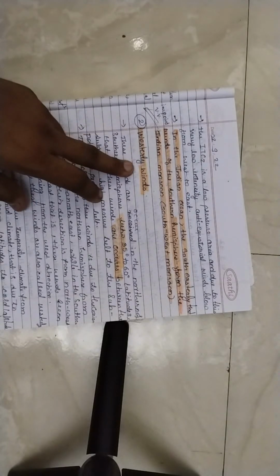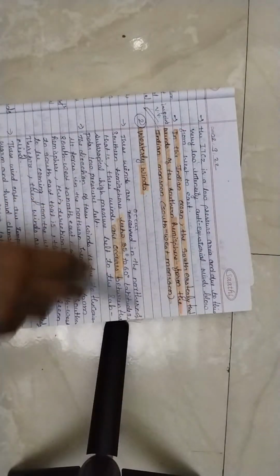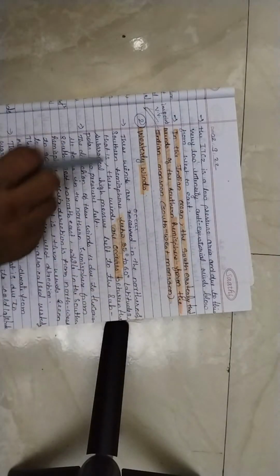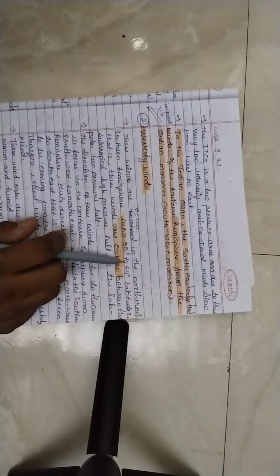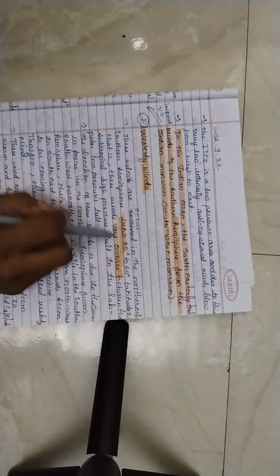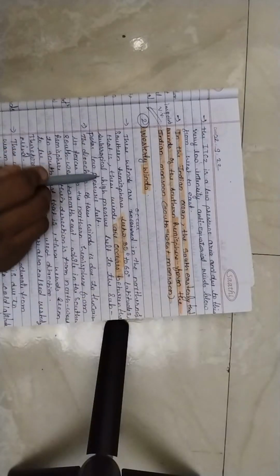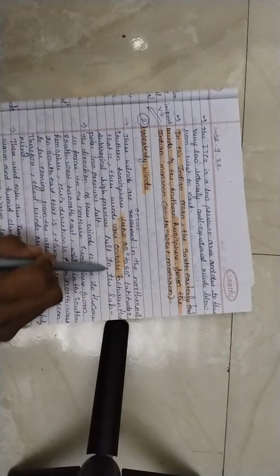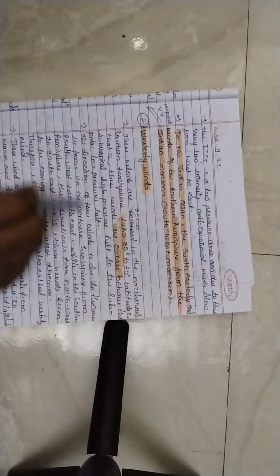Okay, now westerlies winds. This is the western wind. These winds occur in the northern and southern hemisphere between 35 to 60 degree latitude. That is, these winds occur between the subtropical high pressure belt and the subpolar low pressure belt.